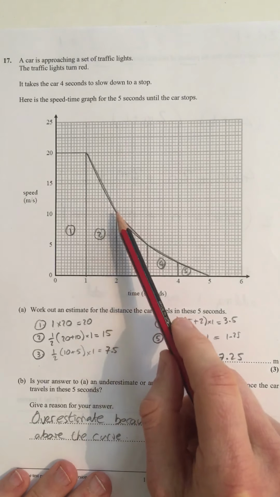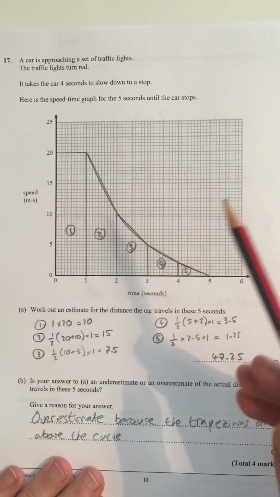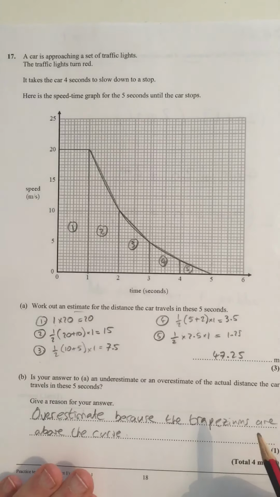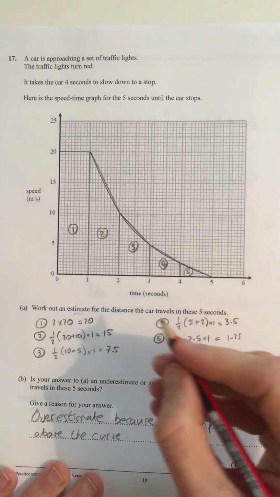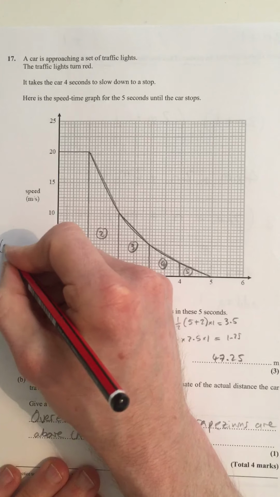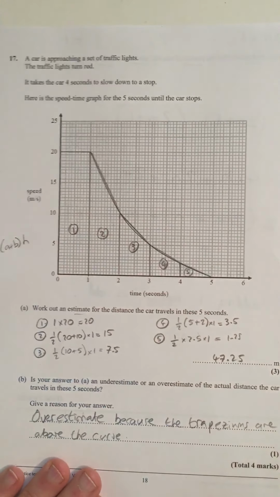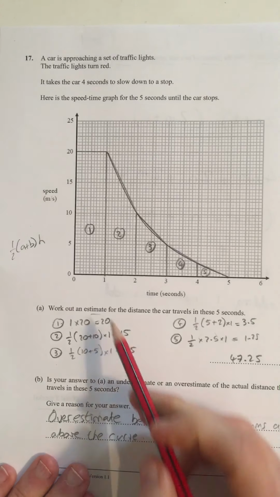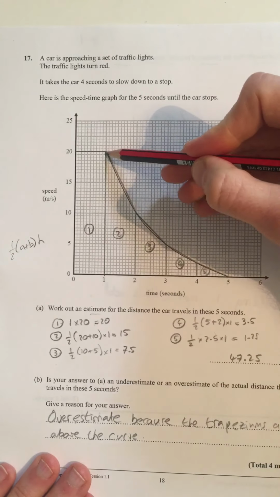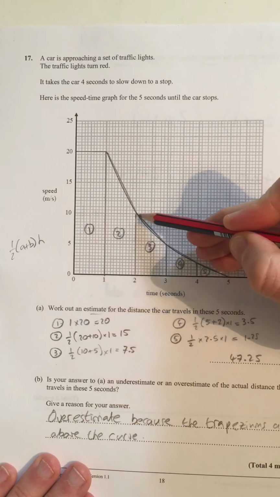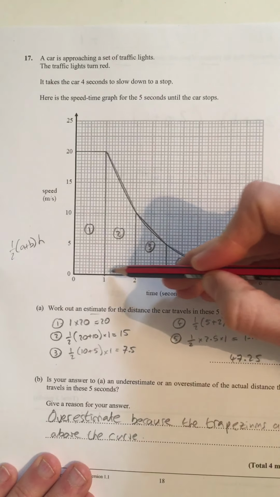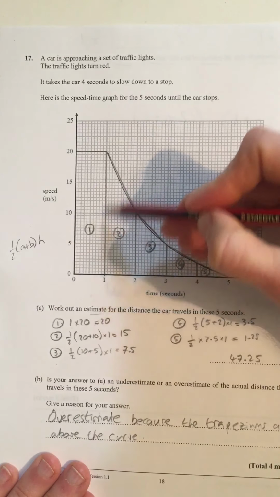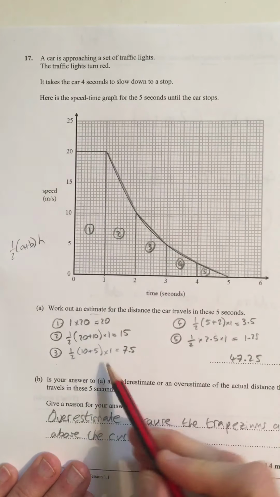Shape 2, we can see that is roughly a trapezium. We can see it's not quite a trapezium, but it's close to it, which is why this is an estimate. So the formula for the area of the trapezium, remember, is half a plus b times the distance between those, where a and b are the parallel lengths, h is the distance between them. So here, the height of A is 20, the height of B is 10, the distance between them is 1. So hence why for 2 I've done half times 20 plus 10 times 1.